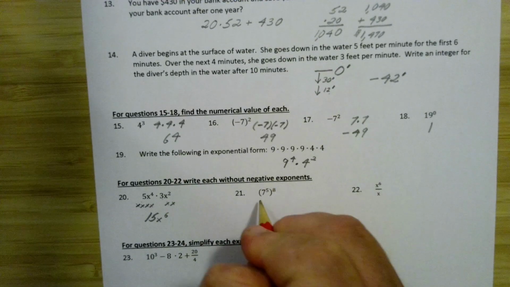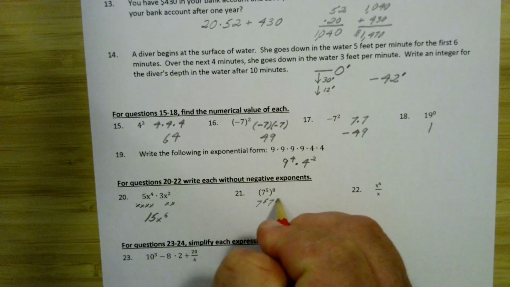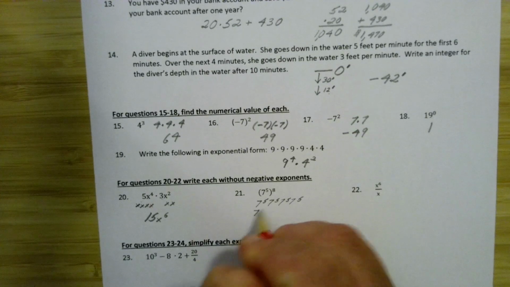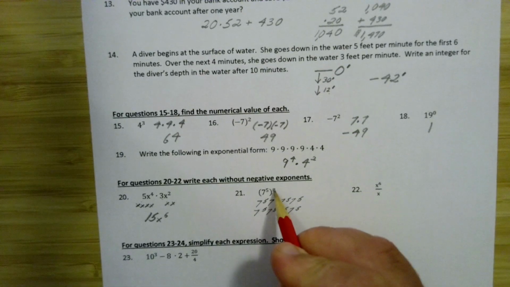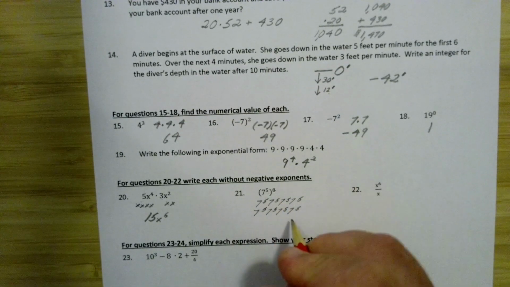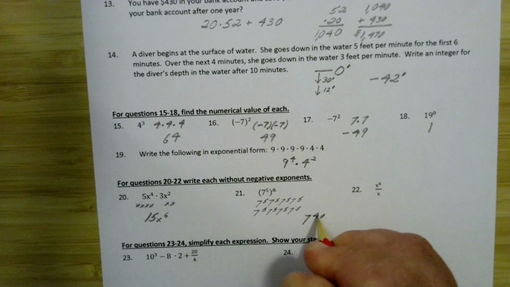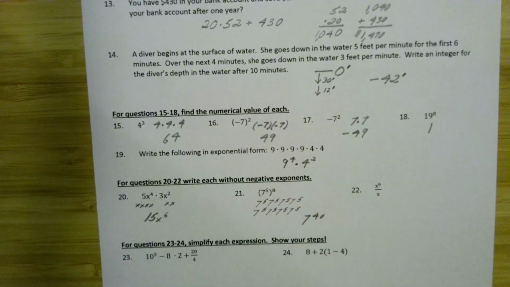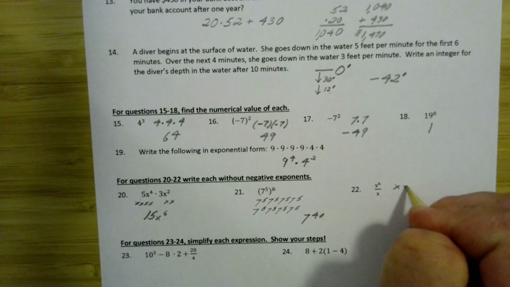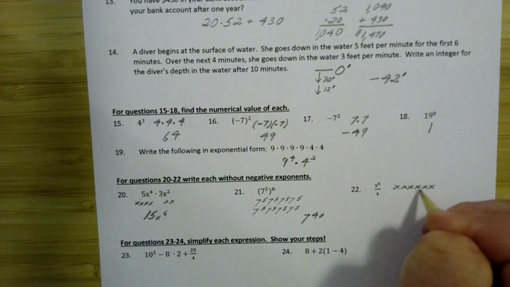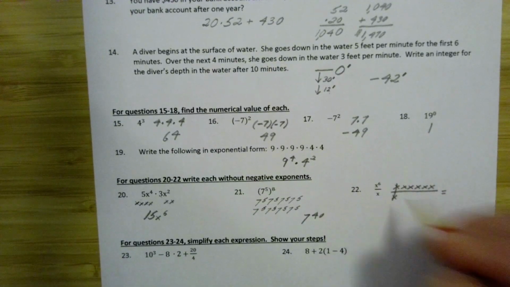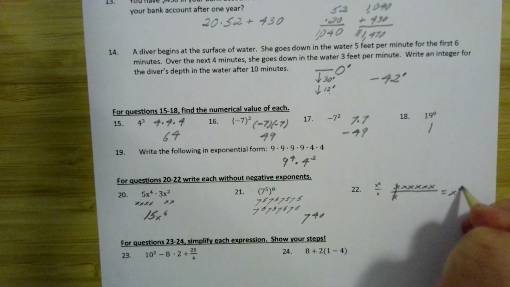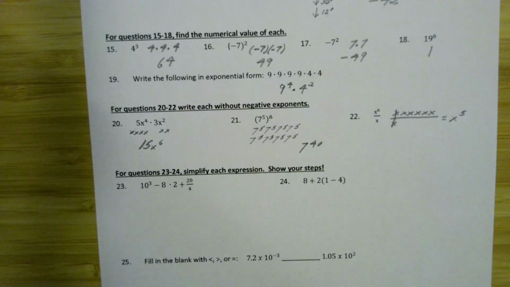On 21, I have 7 to the 5th, and I have 8 of those. So I could think of it like this. Bear with me for a moment. If I wrote all these down, how many 7s do I really have? Well, the easy way is just to take 5 times 8, and I have 7 to the 40th. I have 40 7s there. And finally, 22, when I divide with exponents, I have 6 x's in the numerator, and I have 1 in the denominator. So I can cross 1 off because x divided by x is 1, leaves me with x to the 5th.